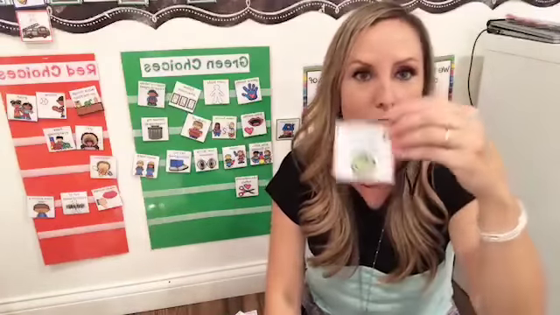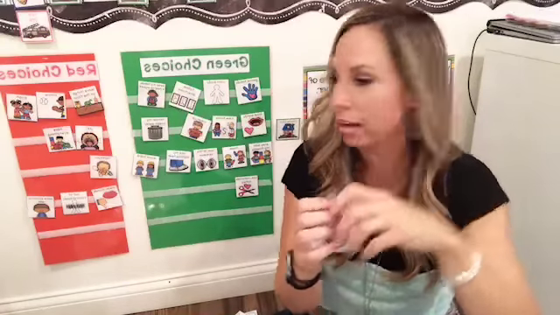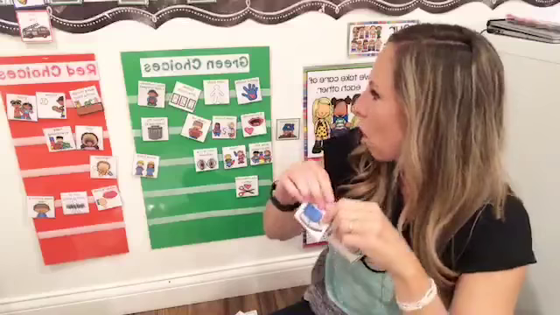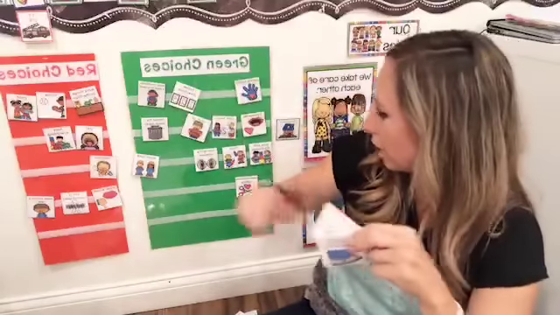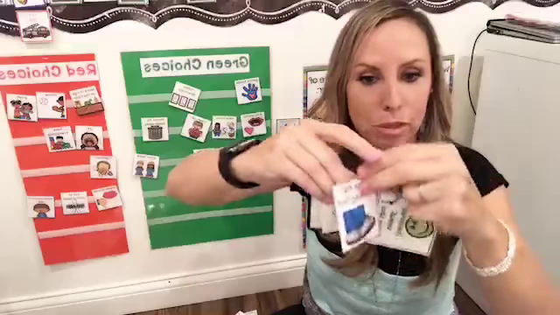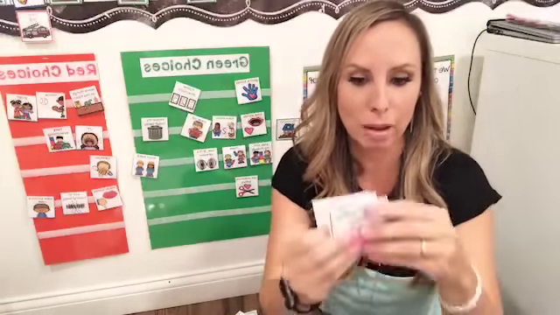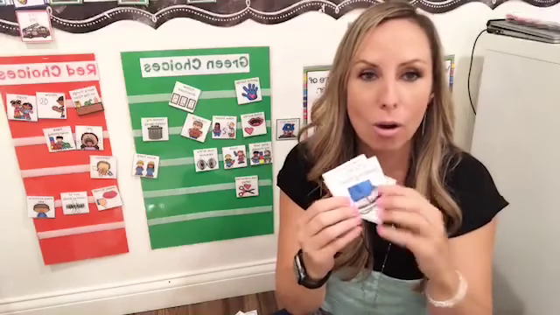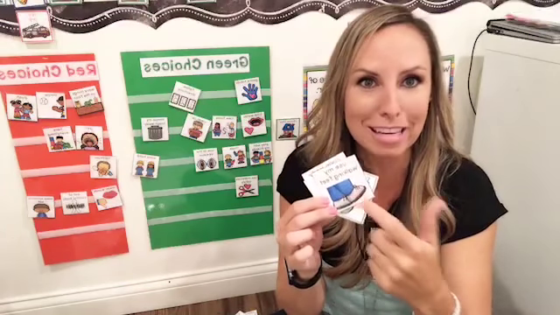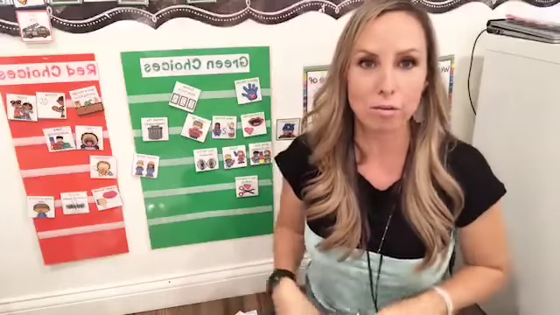So if I need a visual support, I will just keep like three on here. That way I can flip it really quick. Like if maybe I need walking feet, calm body, and keep my hands and my feet to myself, I'm just going to hole punch that and put it on the ring. So when you're walking to the bathroom, you can just quickly flip it and go, oh, hey Billy, can you show me your walking feet? Thanks for making a green choice, friend. And you have your visual right here on your necklace.